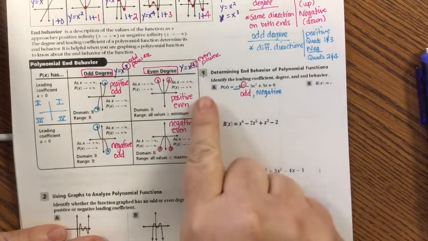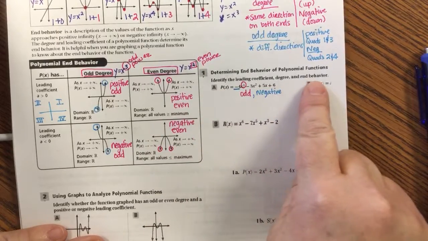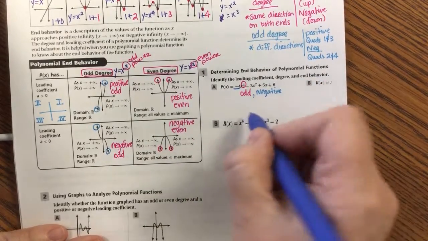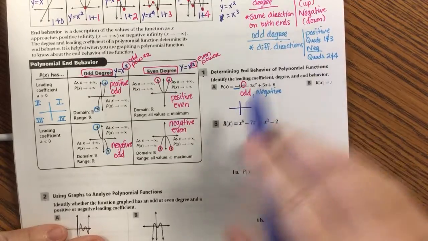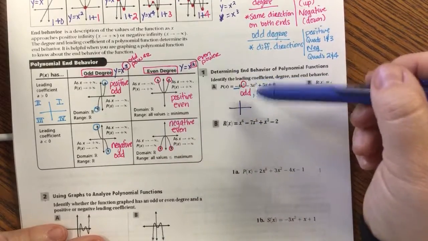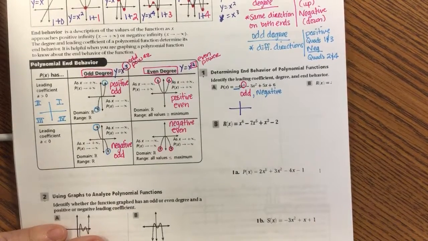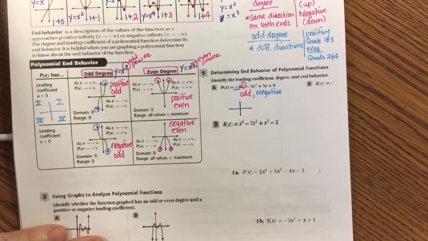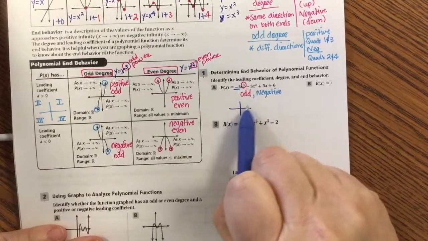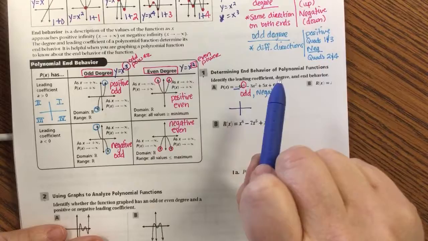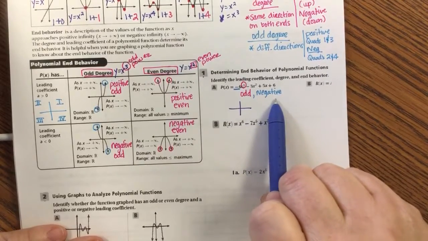So they want to know, identify the end behavior. So the end behavior is going to look like this. It does not matter. I agree that if I was to graph this, there's going to be other humps and bumps and all kinds of different motions going on. But they don't care about that. They only want to know what's going on at the very end. Well, it's odd. It's going to be going in different directions. One's going to be going up and one's going to be going down. And it's negative.